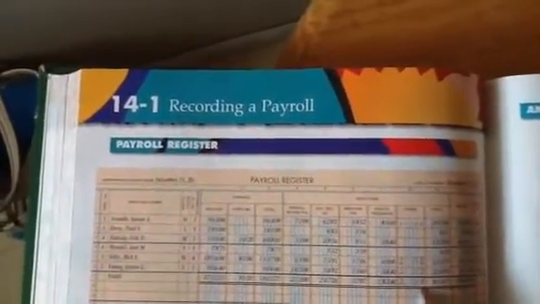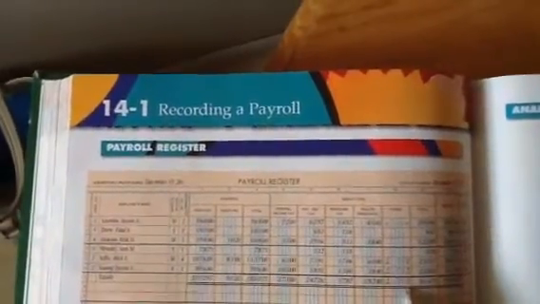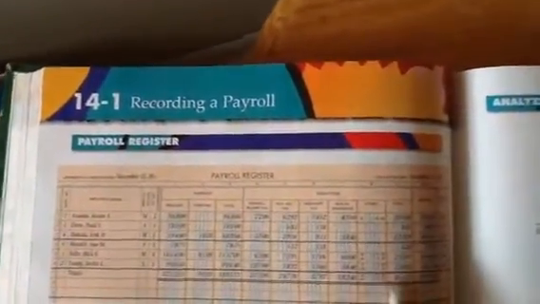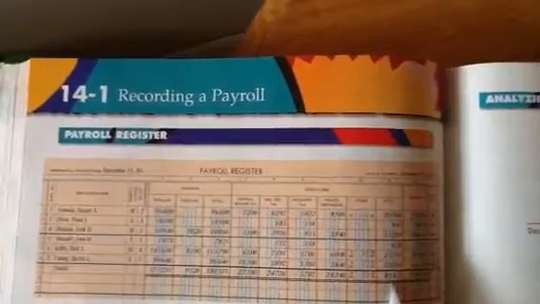The amount that's actually paid in cash is the amount that's not taken out in taxes. So that's going to be this total. This total is going to be taken out of your cash account, which is represented right here. Cash was the net pay total.